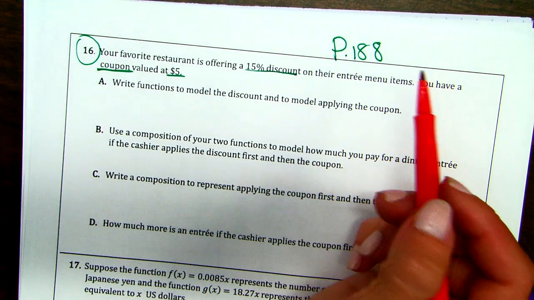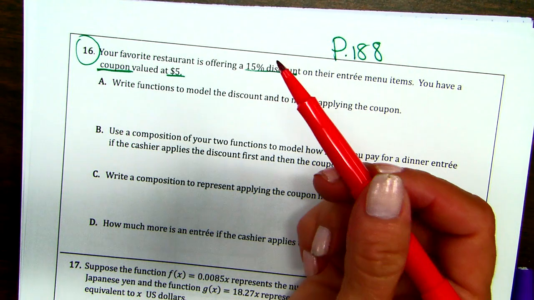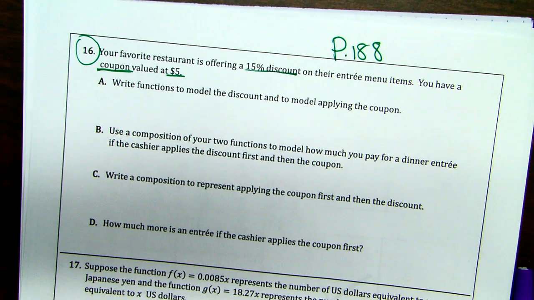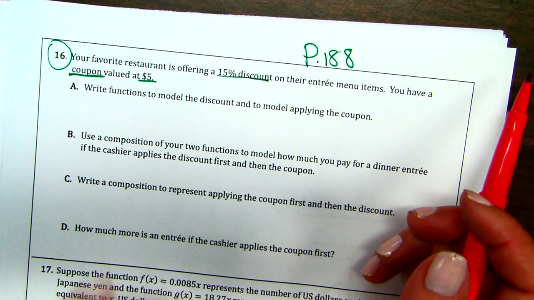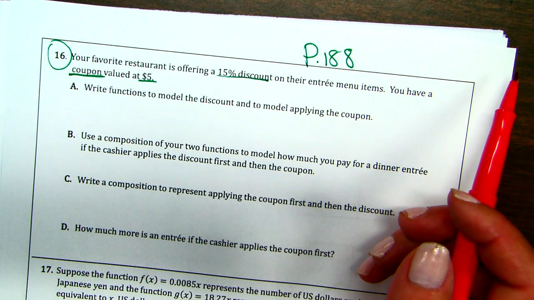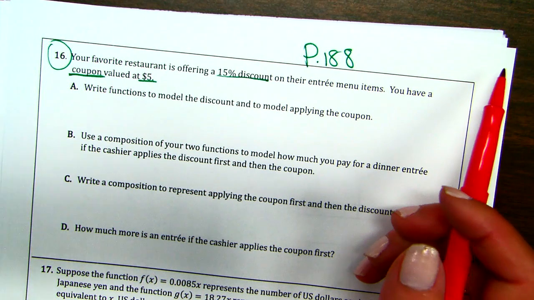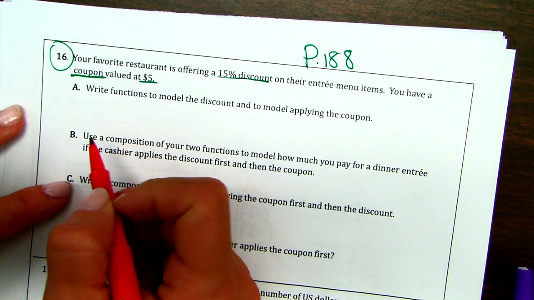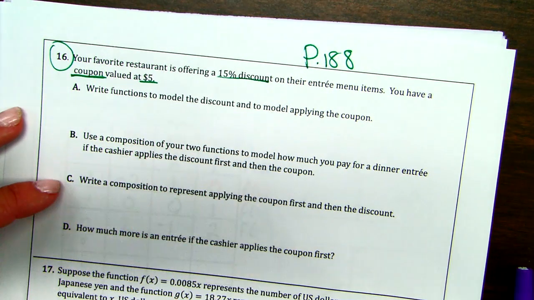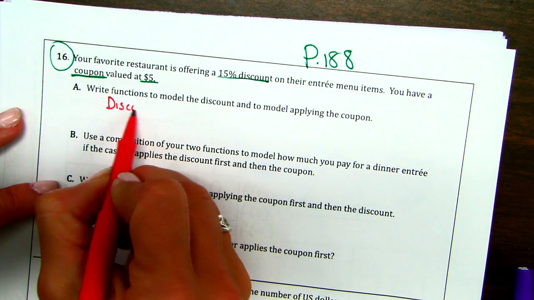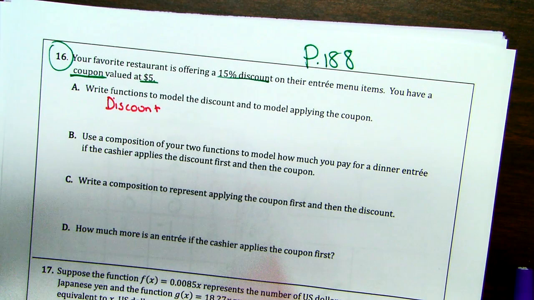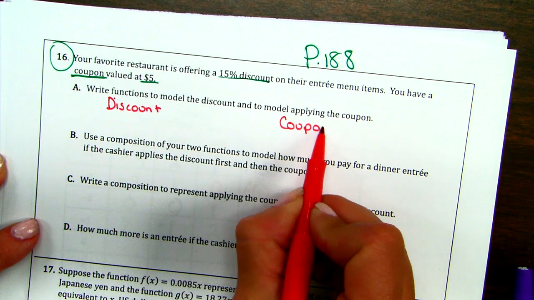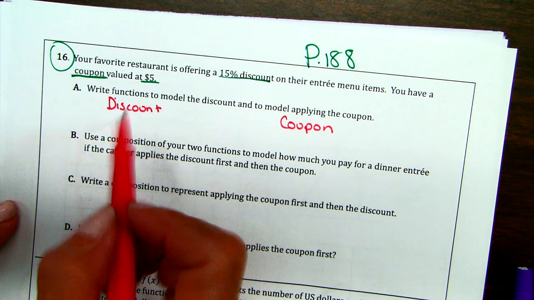Okay, so let's get used to things like this. Like, how do we write a function? What letters do we use? Does it matter? Let's try to follow the rule that if they give us variables, like if they called the discount d of x, we'd use that, and coupon c of x. But if they don't give you that, you can use whatever you want. Like, I'm kind of boring, and I like to just go back to f of x and g of x. They're just easier. This is most common to me. But if they give us the variables, let's use the ones they give us. So we're going to make a function for using the coupon and one for making a discount, okay?